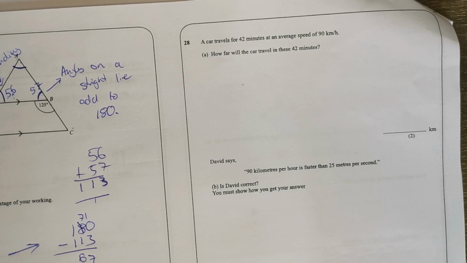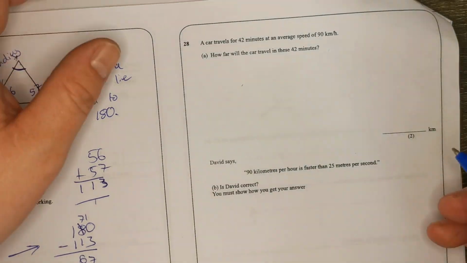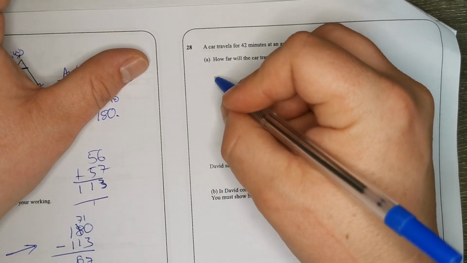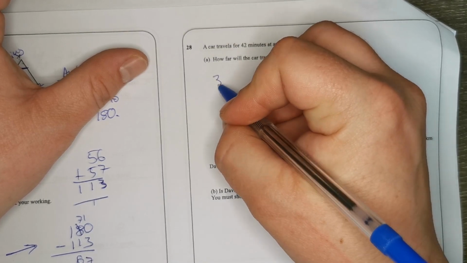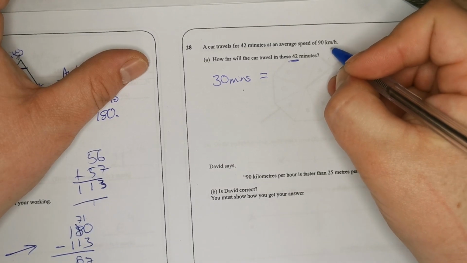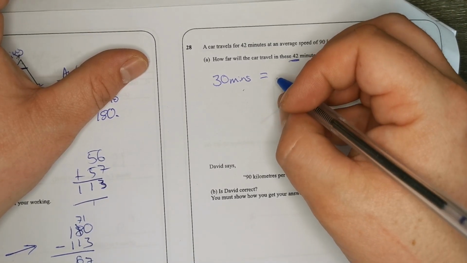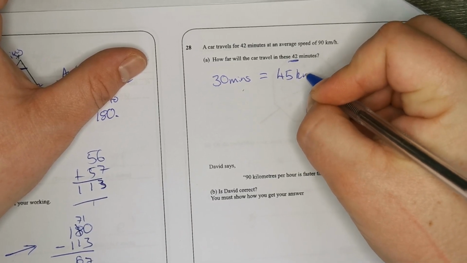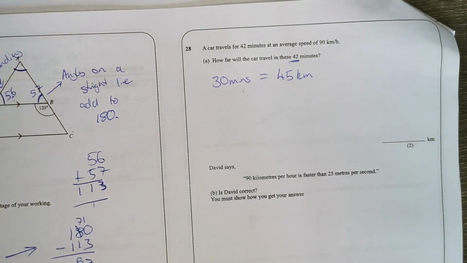Right, a car travels for 42 minutes at an average speed of 90 kilometres an hour. How far will the car travel in these 42 minutes? Okay, well I might try and chunk this up into different amounts of time. So 42 minutes, let's see how far I would get in half an hour and work from there. 30 mins is half an hour, so it must have gone half of the distance. So half of 90 would be 45, so they would have gone 45 kilometres.